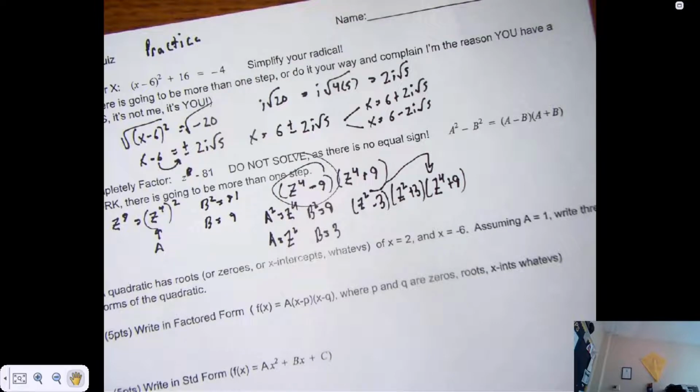Now you might be tempted to try to factor z squared minus 3, but do you know the root of 3? No, you don't know it. You can't take it. It's an irrational number. Not that it doesn't exist, it's just that it's ugly. That's that thing completely factored. There's no more factoring done with that thing, ever.